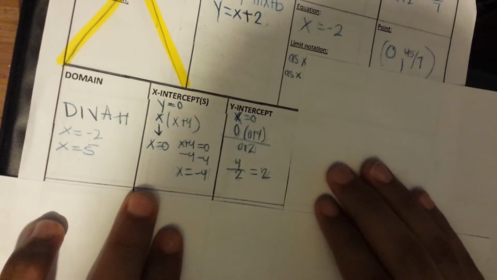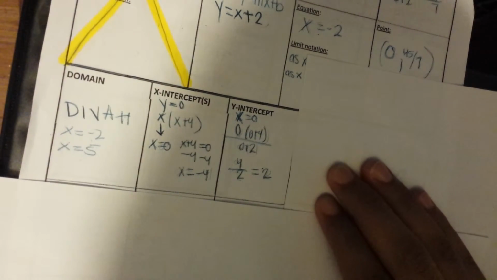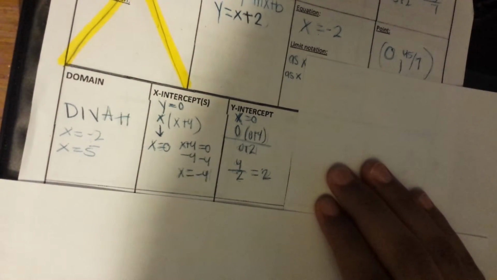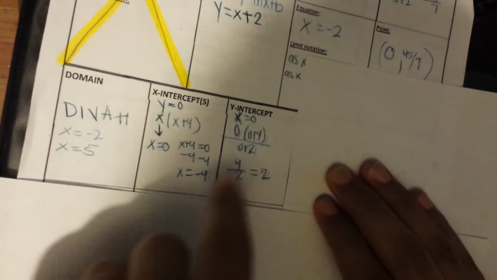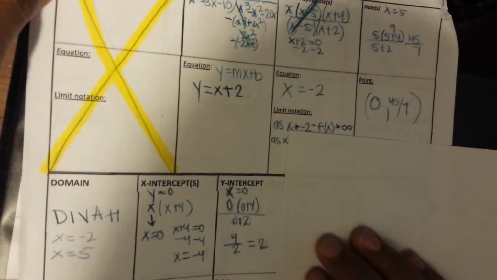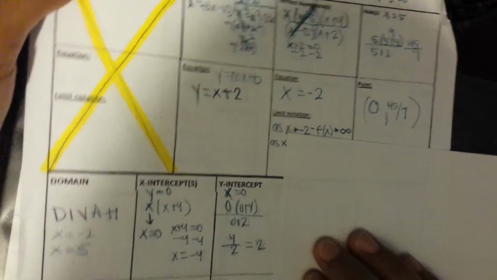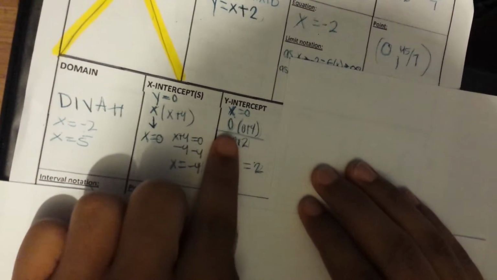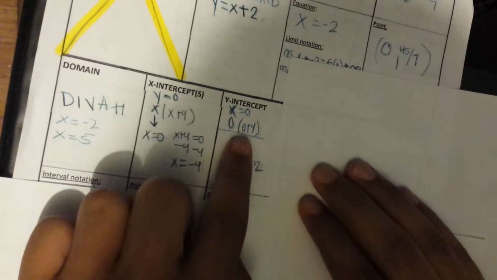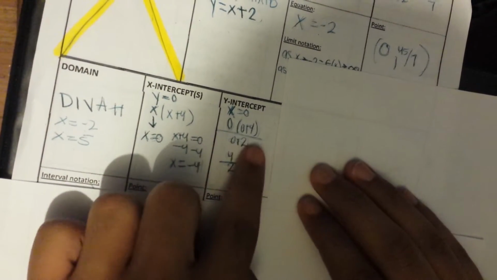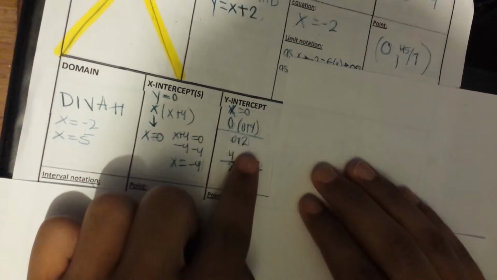For the y-intercept, you set the x to 0. You use the simplified equation and you substitute 0, which is 0, parentheses 0 plus 4, parentheses over 0 plus 2.